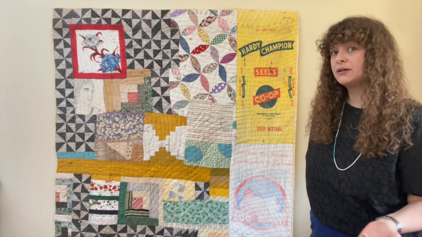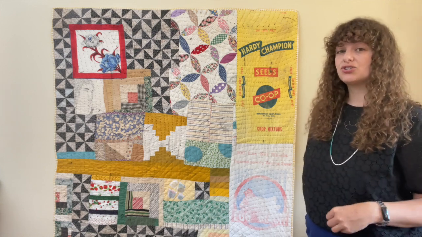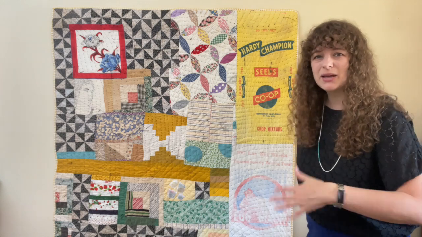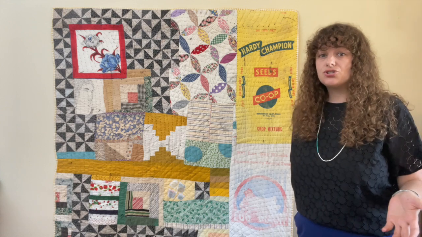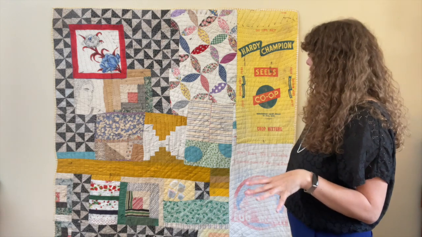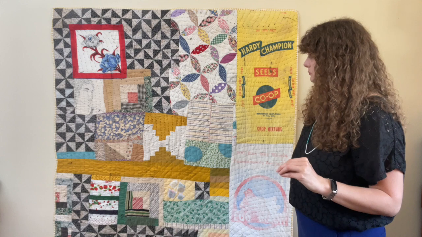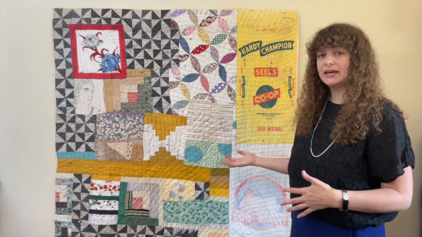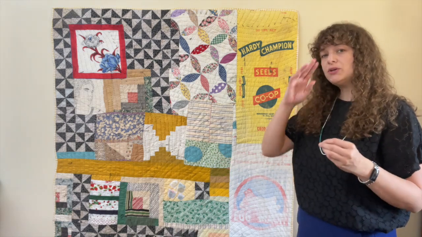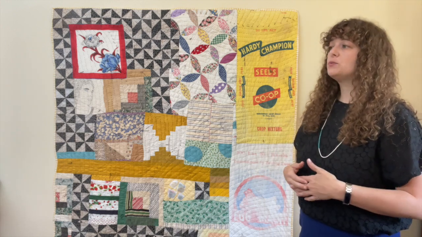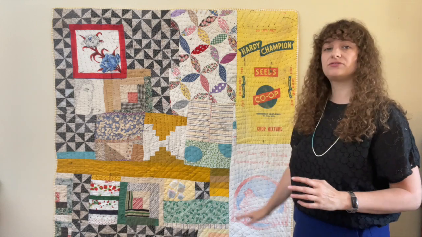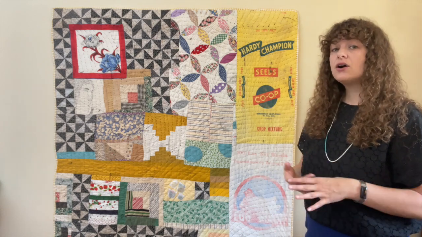I find my role as a quilting teacher is similar to that. I need to sometimes just stir the pot, give you some ideas, some questions, make you wonder about a few things, and it's a little bit what the pattern is doing.